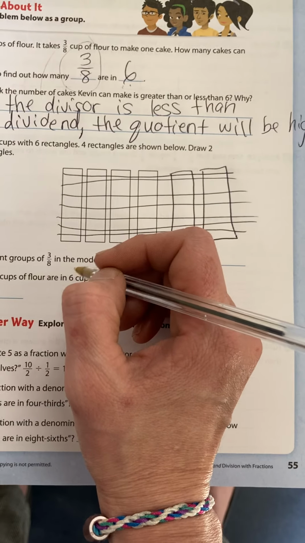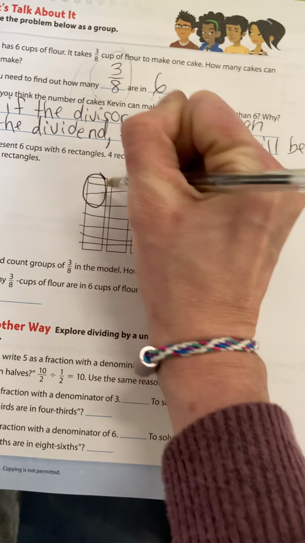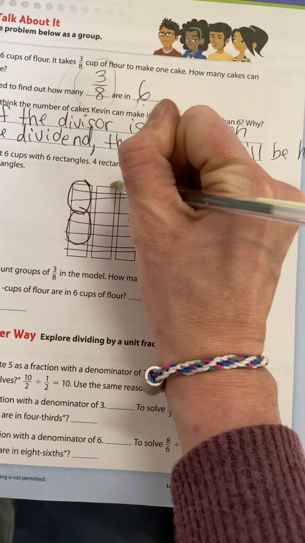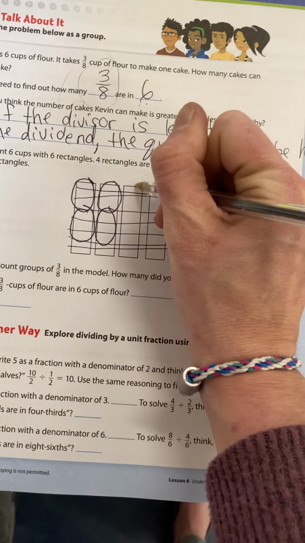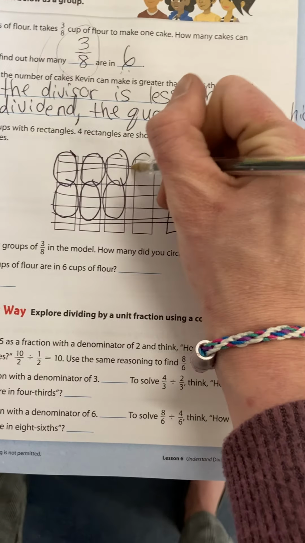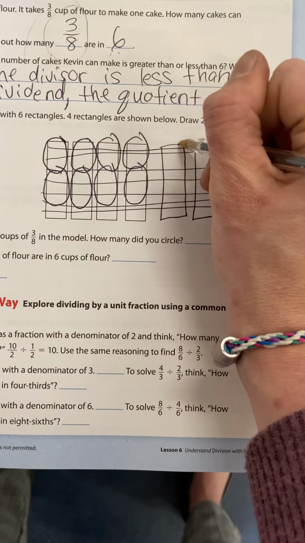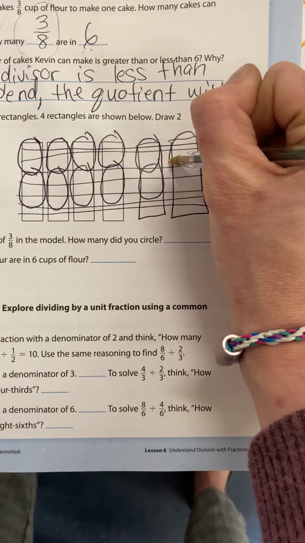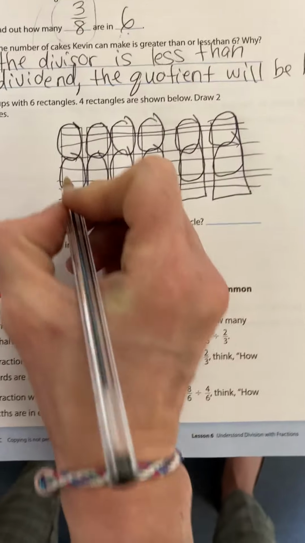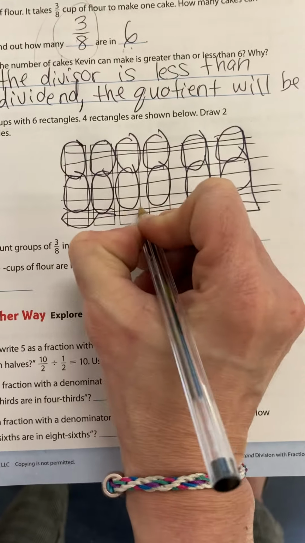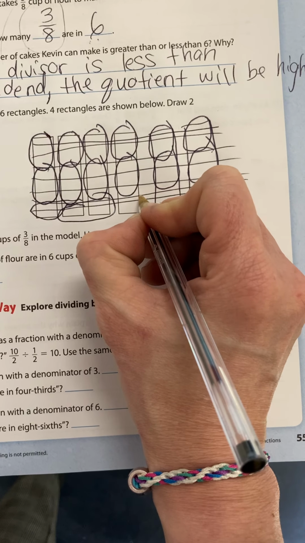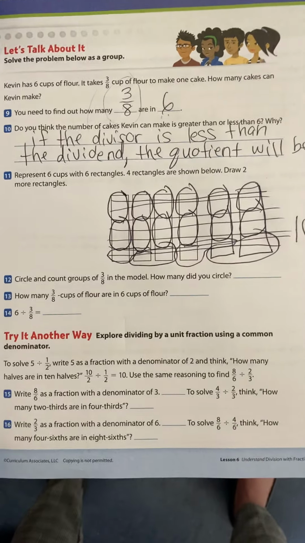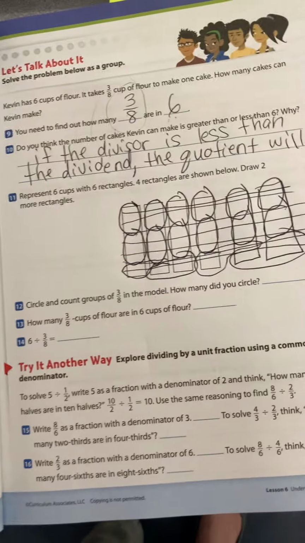And we're going to grab 3 of them at a time. 1, 2, 3, 4, 5, 6, 7, 8, 9, 10, 11, 12, 13, 14, 15, 16. So I see 16 groups of 3/8 in that 6 groups.